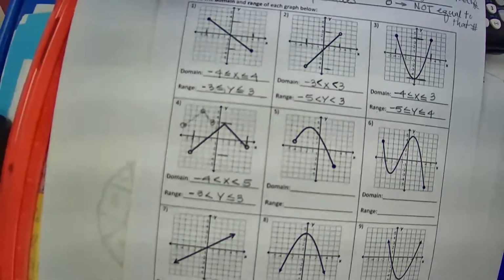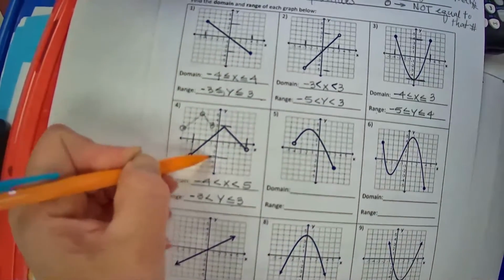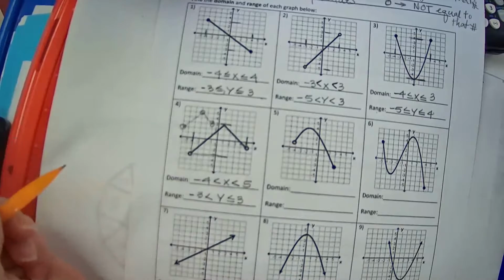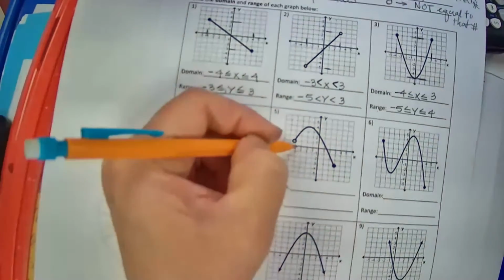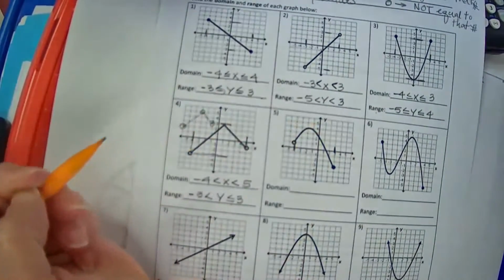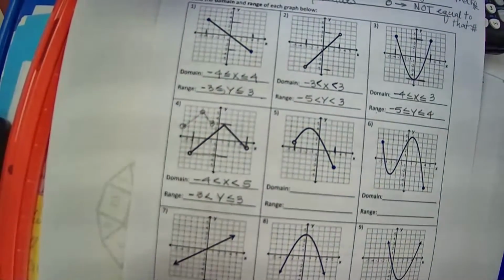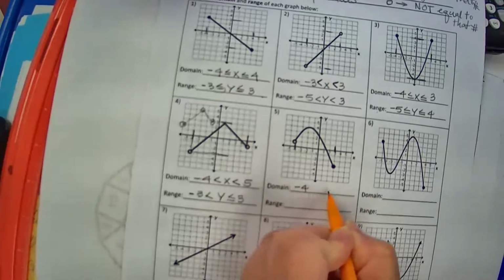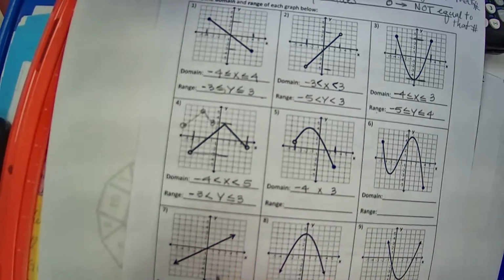Okay, wait, how did you get negative 3 right here? Go down to your last one, the lowest place. Okay, so what are we doing for our domain on the next one? Negative 4, x, 3. This is equal and not equal. Yes. Which one?